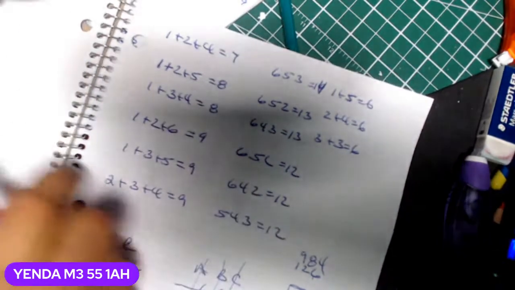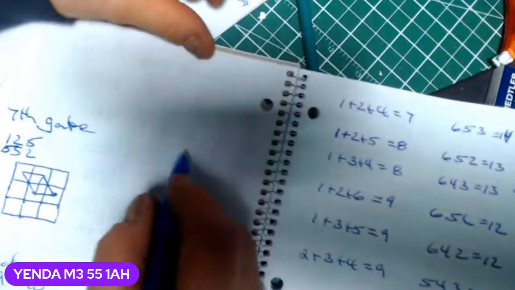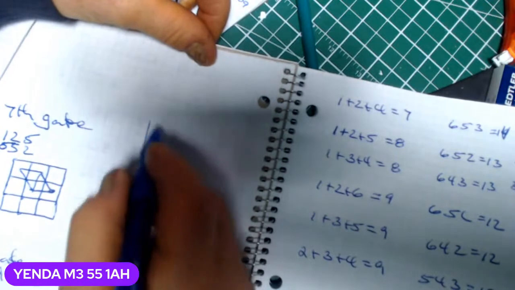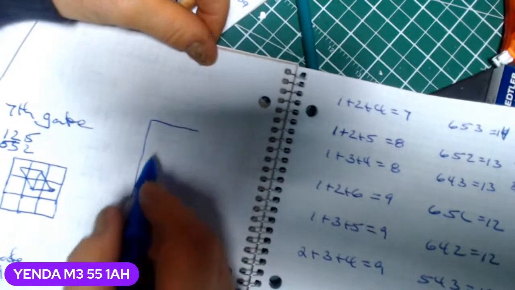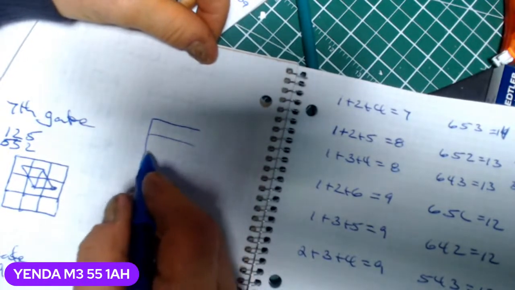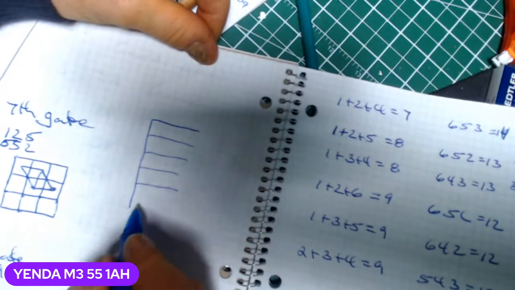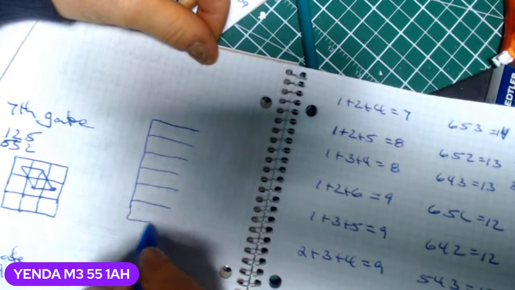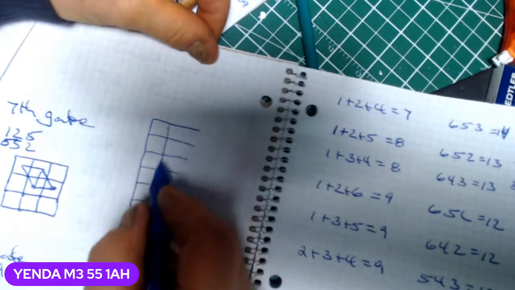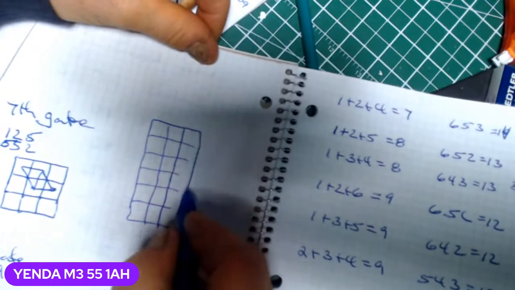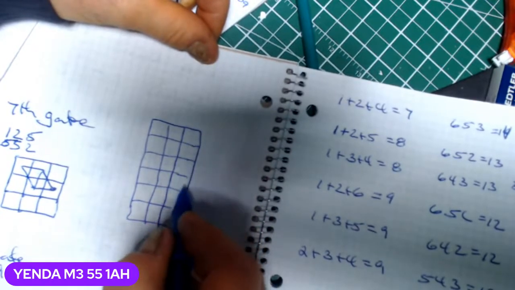Just to note that there has been an alphabet shift in the alphabet. I can't really see so good, so I'm trying to do my best. I used to be so neat. Now I feel like I'm rushing.